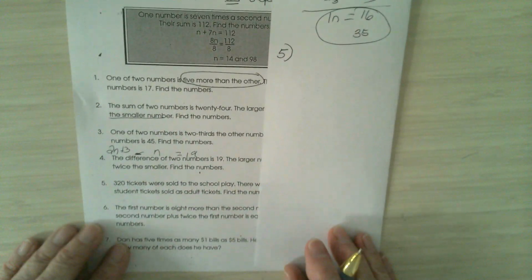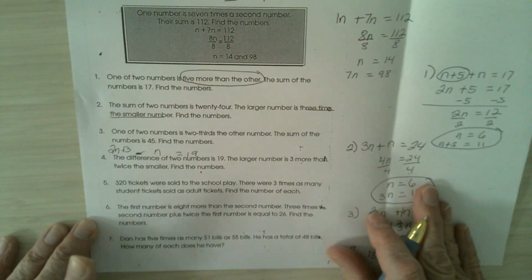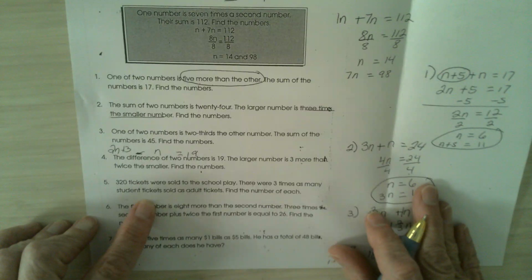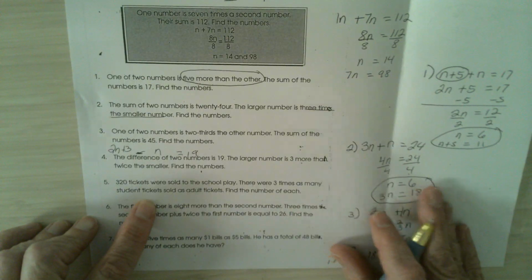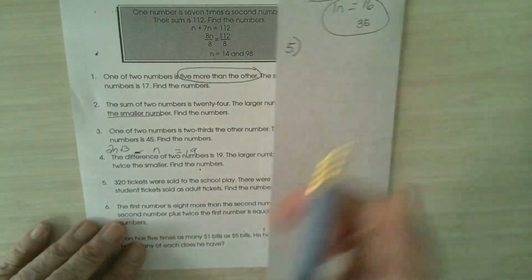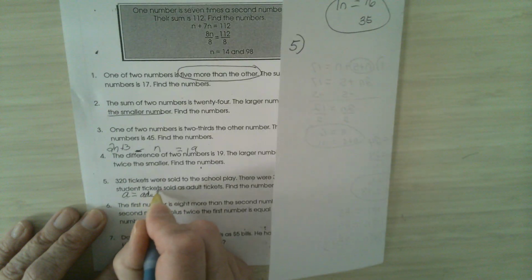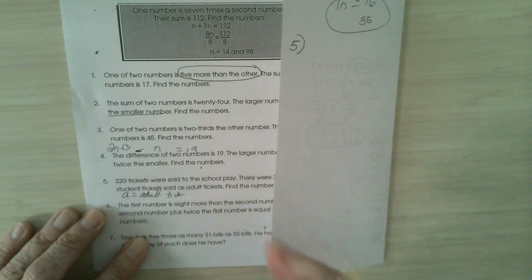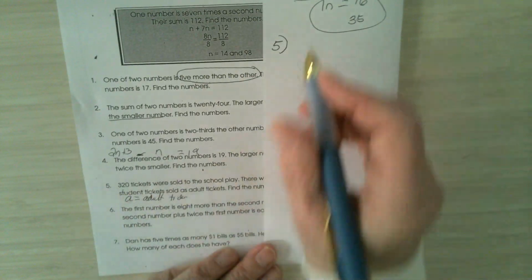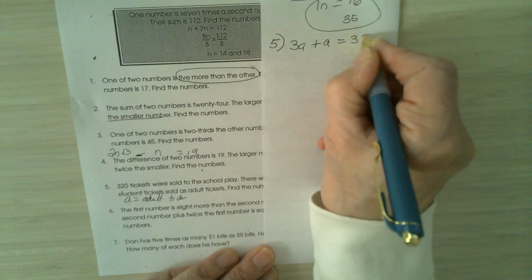Number 5 says 320 tickets were sold to the school play. There were 3 times as many student tickets sold as adult tickets. Find the number of each. Okay, A is my variable. A equals the adult tickets. There are 3 times as many student tickets as adult tickets, and the total tickets is 320. So you have 3A plus A equals 320.